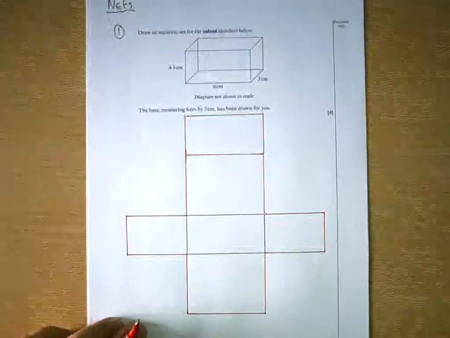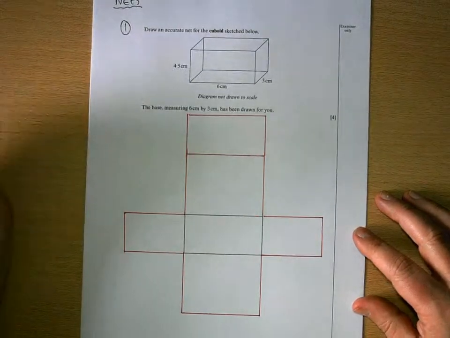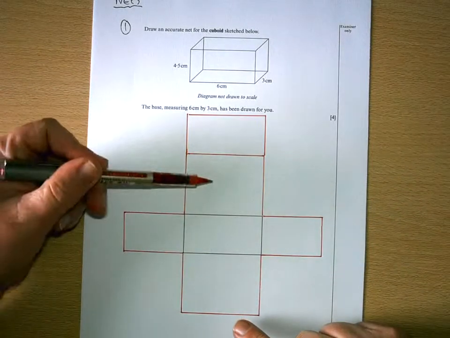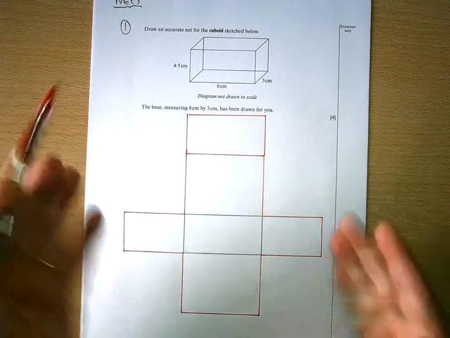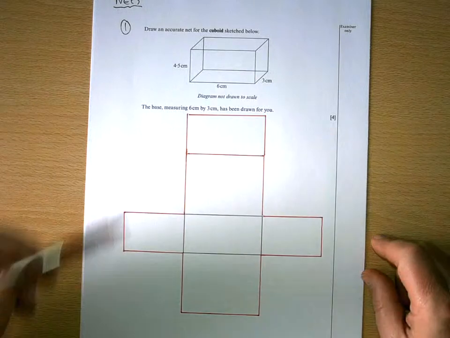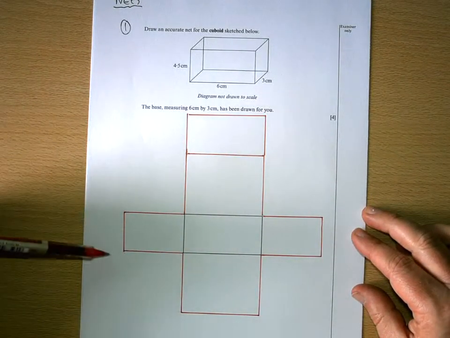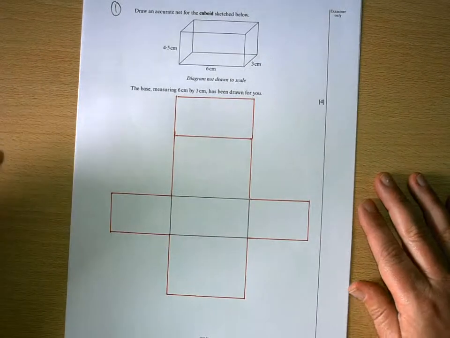There and there. So that would be the accurate net of that cuboid. If you imagine folding that up, that would come to the front, that would be the back, that would fold over along the top, and then those would come up the sides. It's not the only net, because that could have been attached to one of the sides, but it's certainly probably the most logical one to fit into that space.